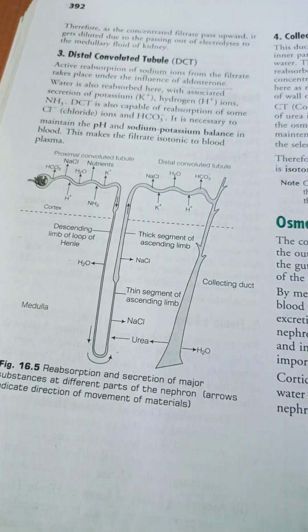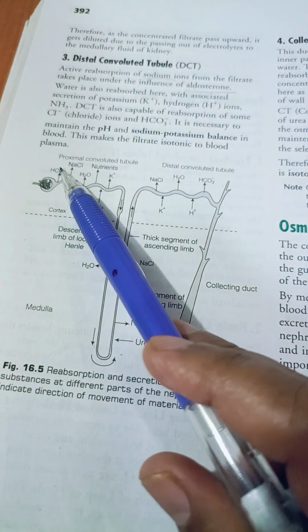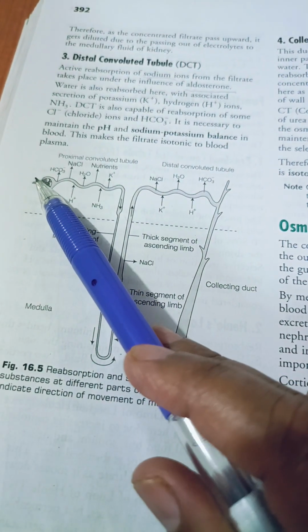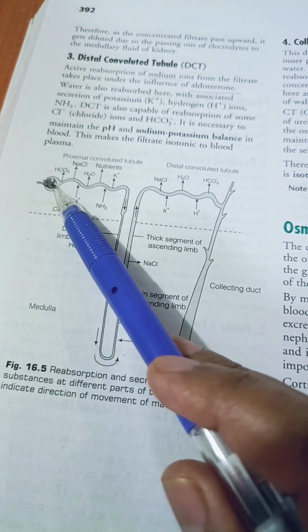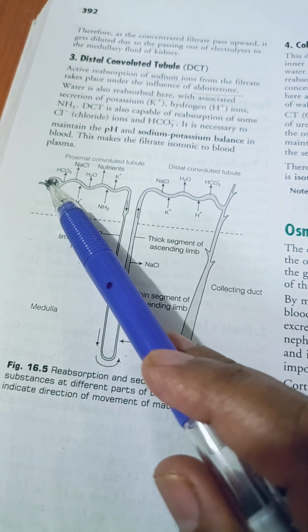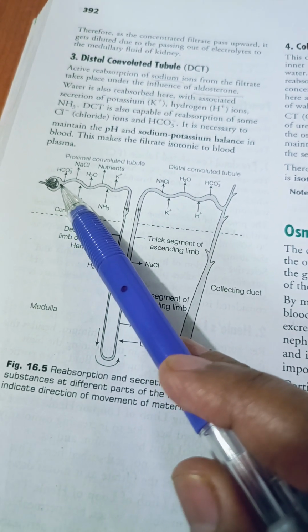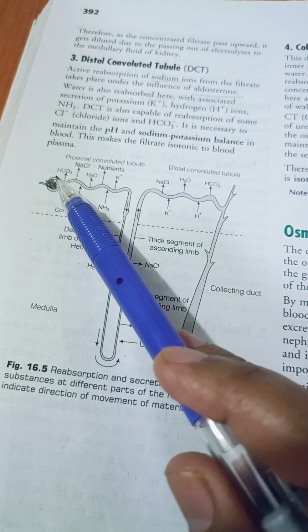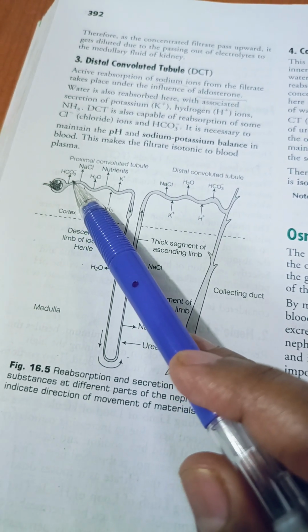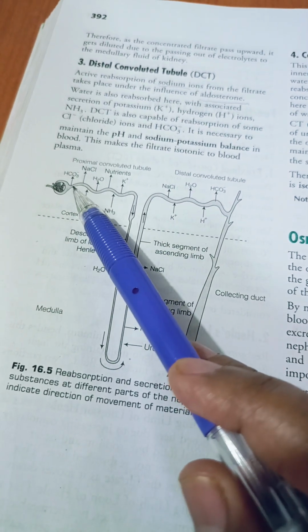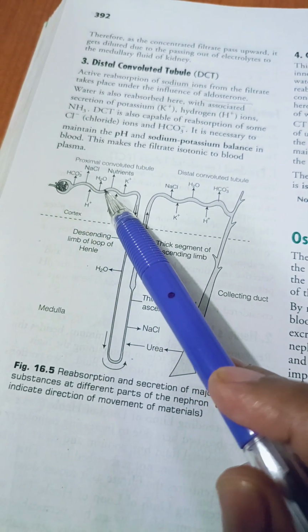So see, this is glomerulus. This is afferent and efferent arterioles. Here the blood carries all the waste products. From here the glomerular filtrate is separated. This is proximal convoluted tubule.